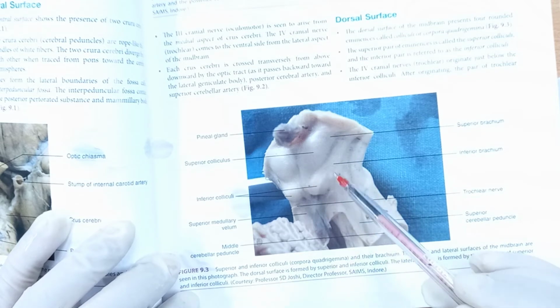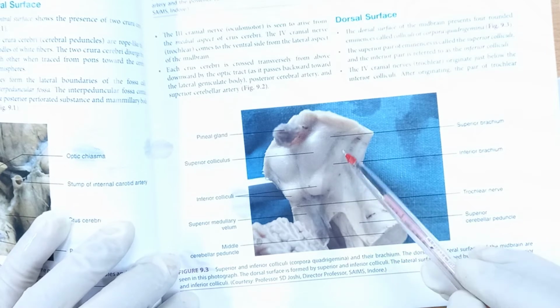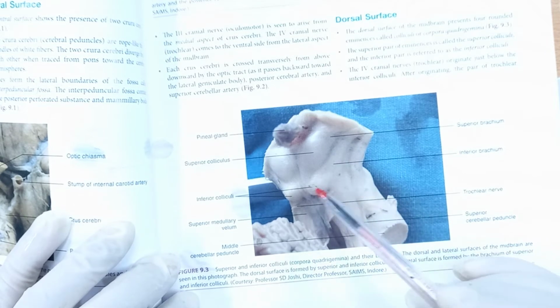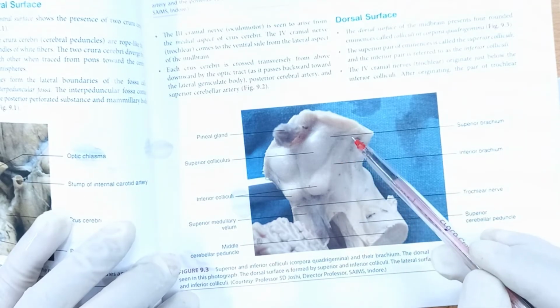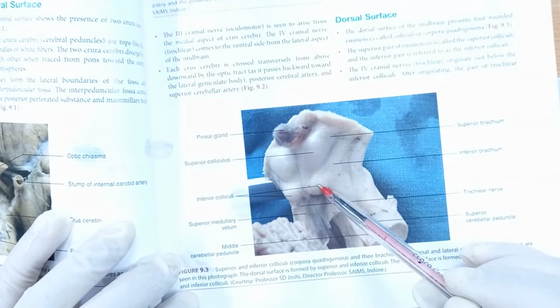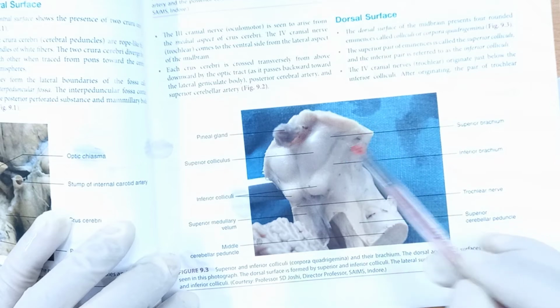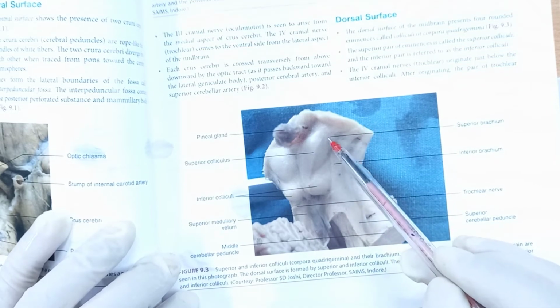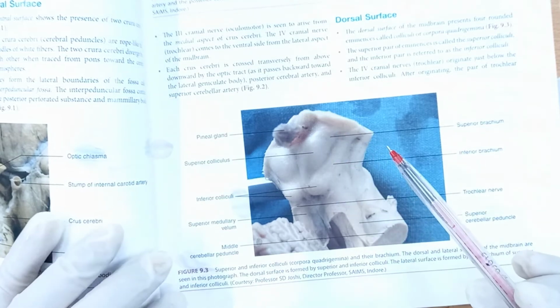In a similar way, a rope-like band of nerve fibers is going here, and this is called the inferior brachium. The inferior brachium fibers, which bring fibers from the inferior colliculi, will end in the medial geniculate body, which is not shown here, and similarly the superior brachium will end in the lateral geniculate body.